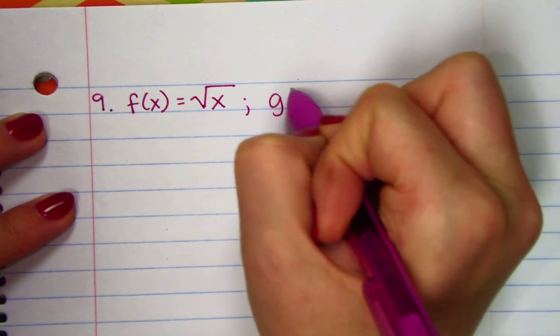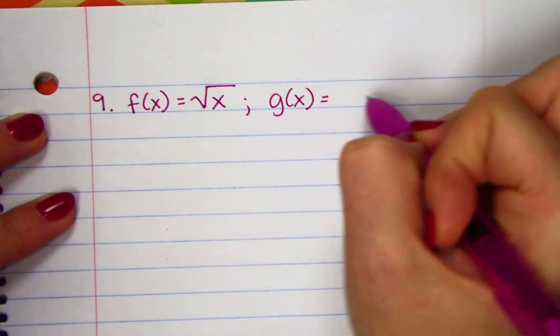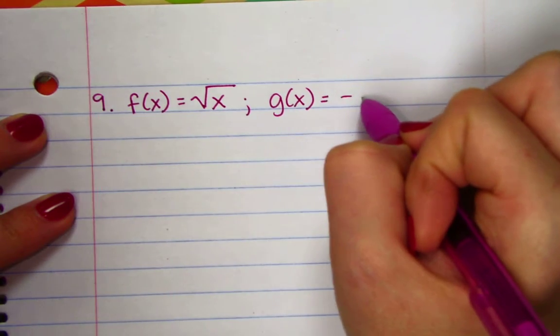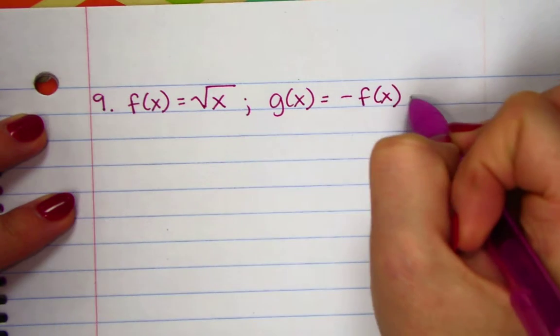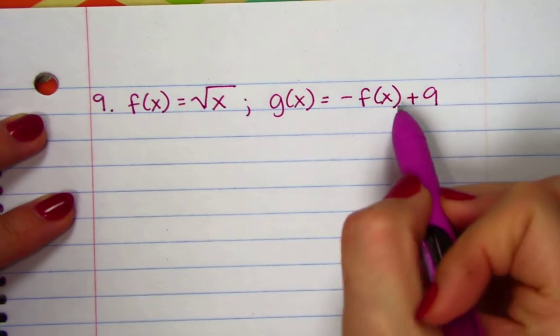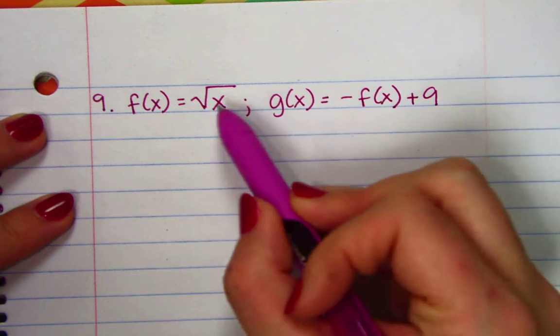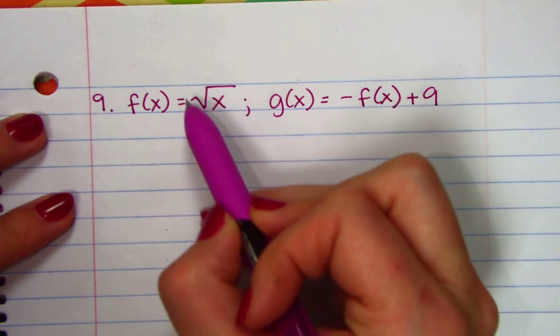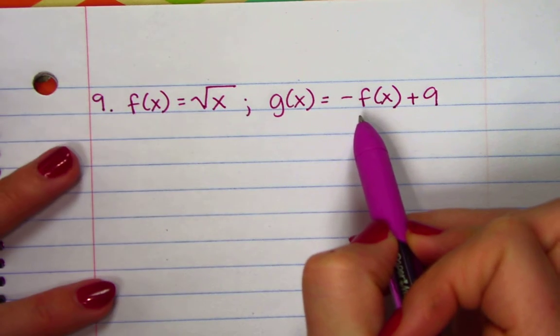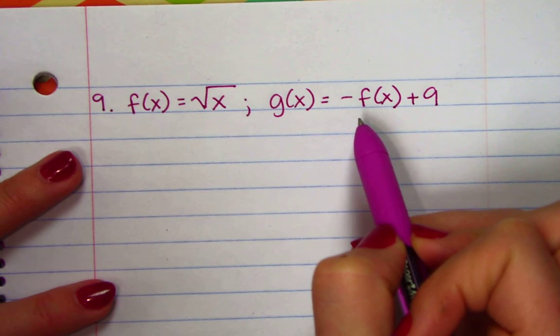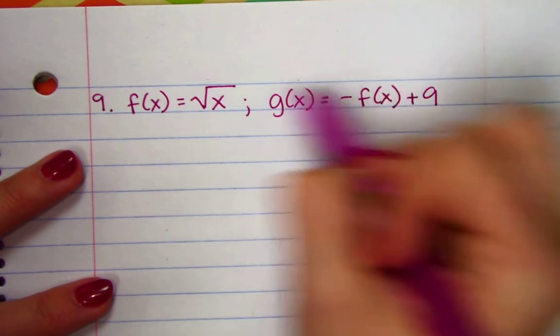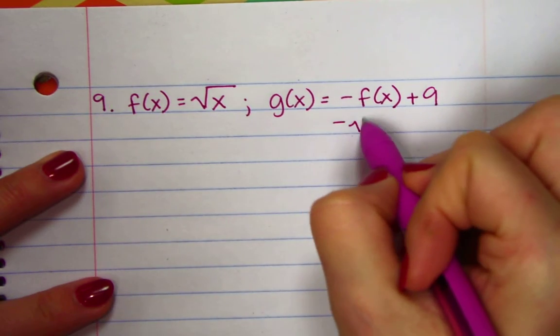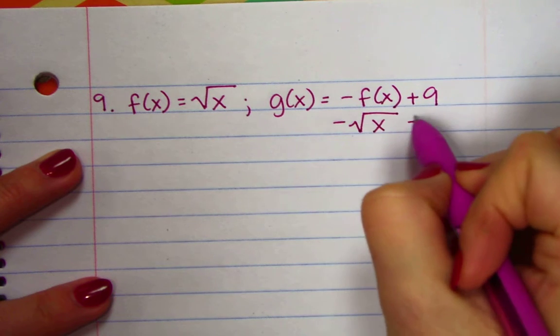And g of x, okay, you can't put this into the calculator because it's going to have the f of x plus 9. Okay, negative whatever f of x is plus 9. Well, f of x is this. Okay, so it's a different way of saying it. You can't put the f into the calculator if you're checking the graph, but this goes here. So it's really negative square root of x plus 9.